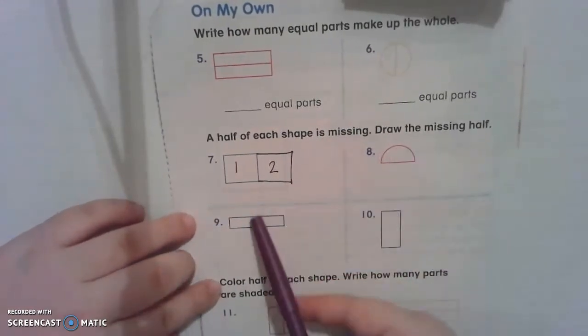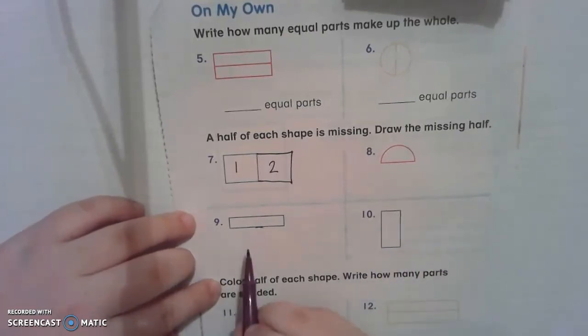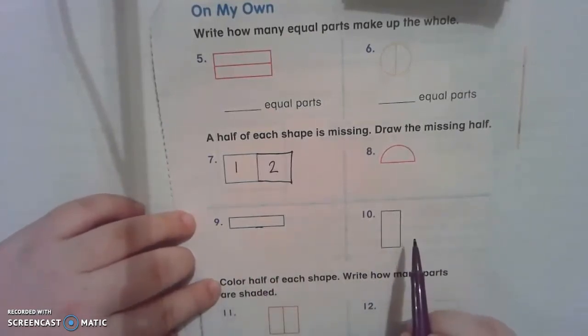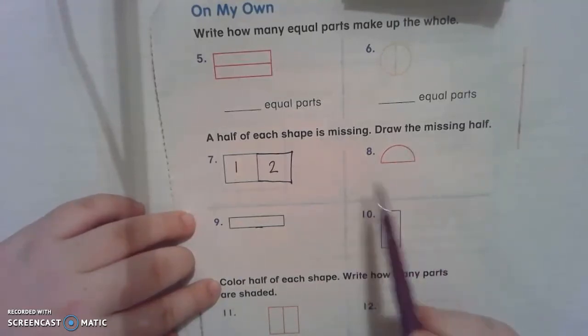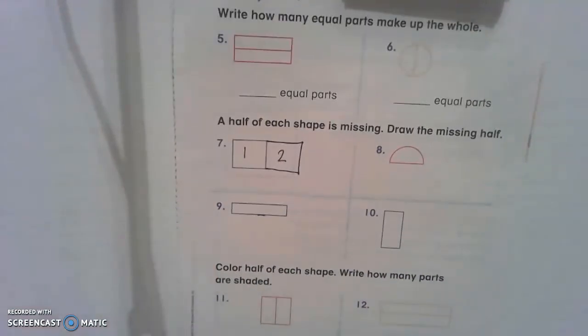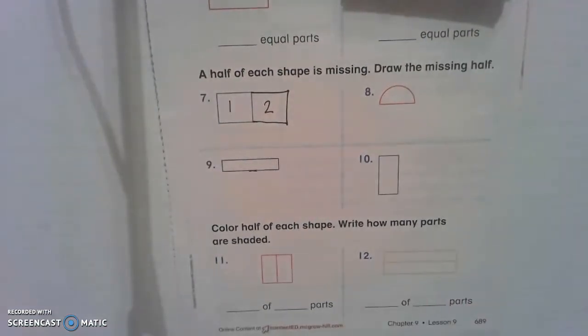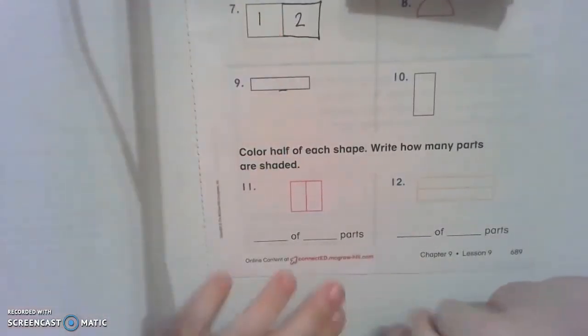Okay, 8, 9, and 10, they want you to draw a rectangle right here. They want you to draw a square right here. And then I want you to draw a circle right here. Okay? So for number 11 and 12, they want you to color half of each shape and then write how many parts are shaded. So we'll go ahead and do these together real quick.